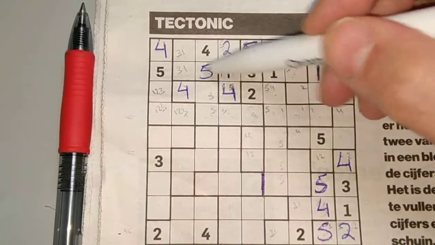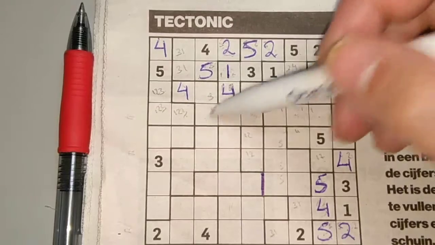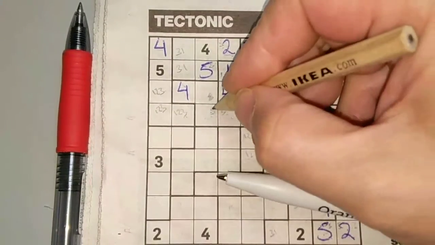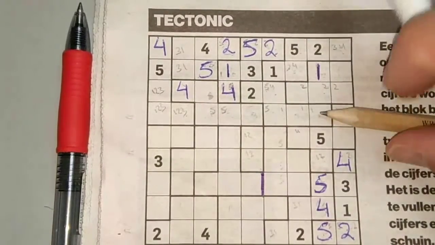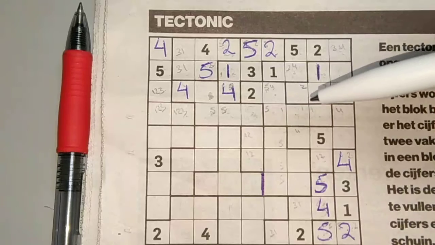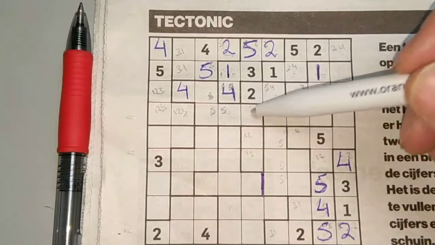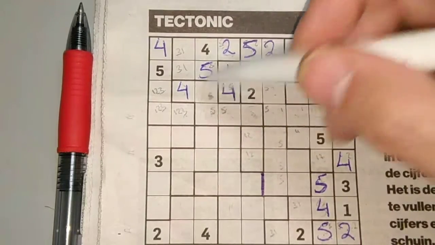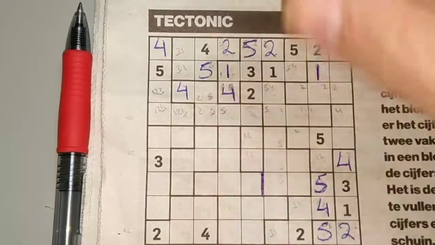We have a 5 here, so no 5 there. The 5 should be one of these 2, so this cannot be a 5. The 5 should be one of these 2 boxes. The 2, we have a 2 here. These 2 boxes cannot be a 2. The 2 should be one of these 2 boxes.